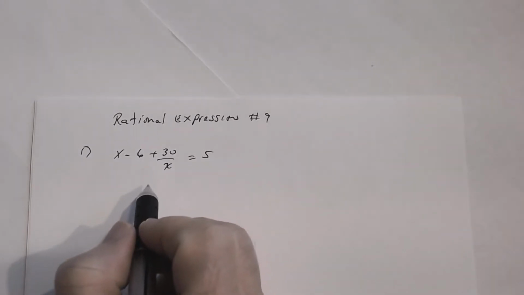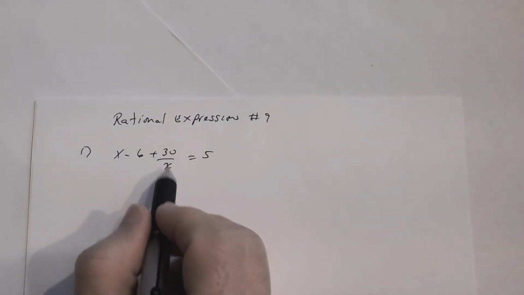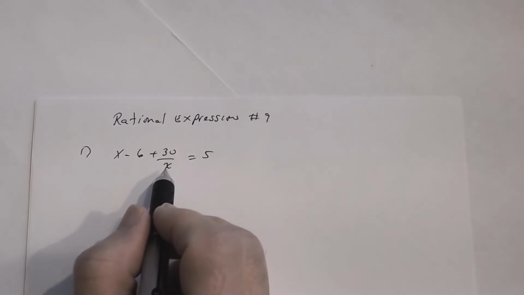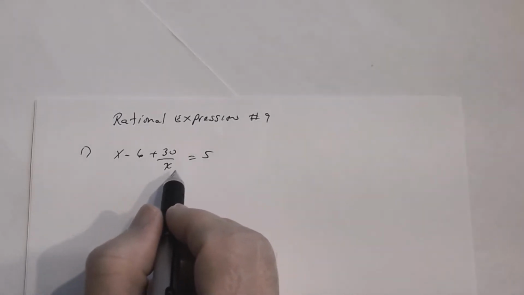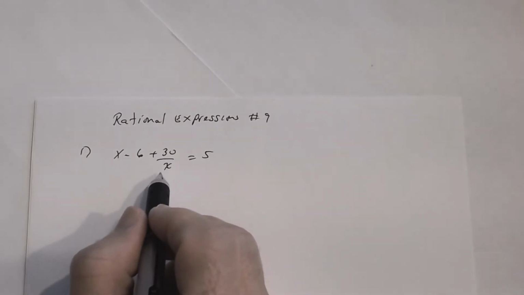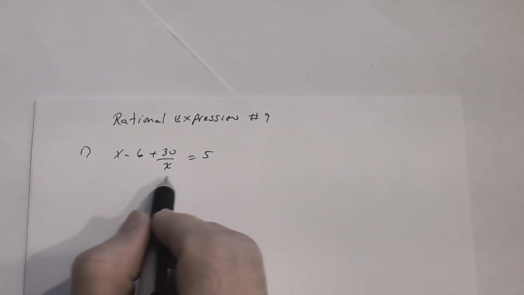So remember, a rational equation is an equation where you have at least one fraction containing variable expressions. Basically we look for the main part. If you see a variable in the denominator, a polynomial in the denominator, then you're going to be dealing with a rational equation. But remember, the first thing you have to do is to factor your denominator.